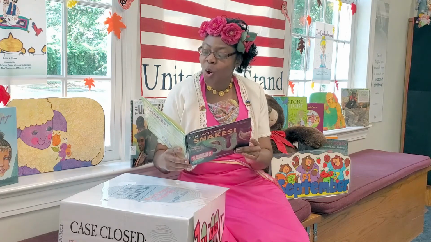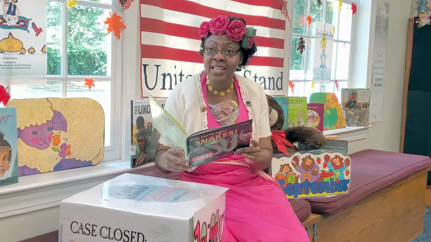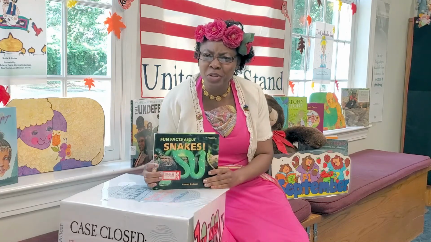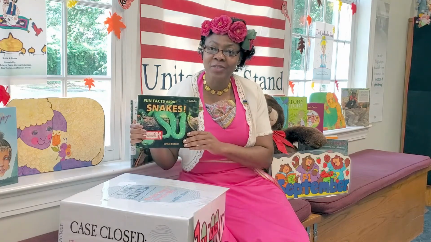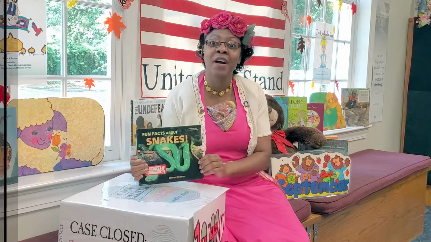The scales hold on to the ground. Muscles push the snake's body along. And that's what makes them move so swiftly. Here's your fun fact of the day. Check out this book and others like this. Find other fun facts.